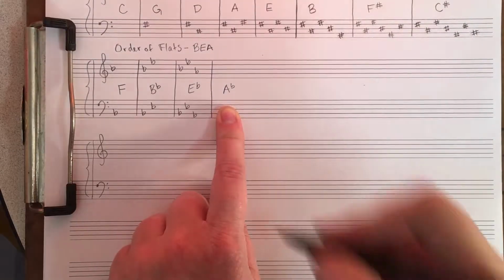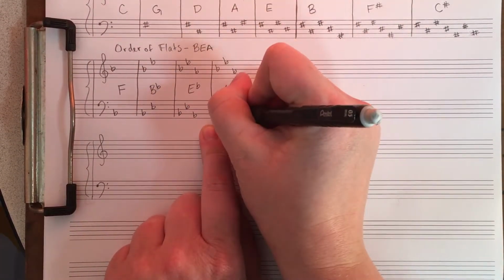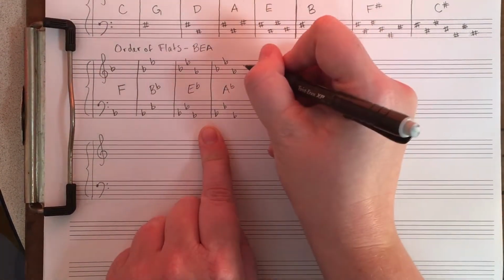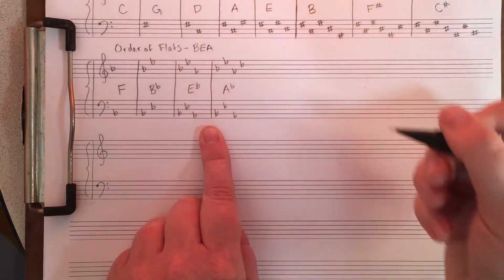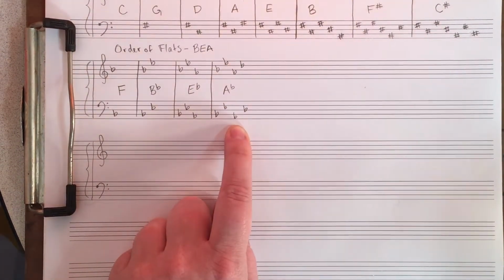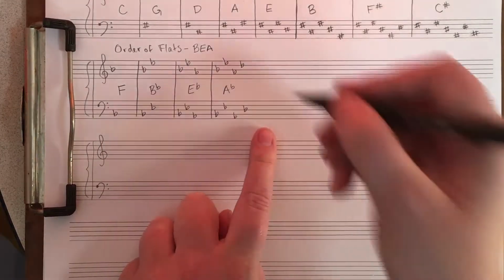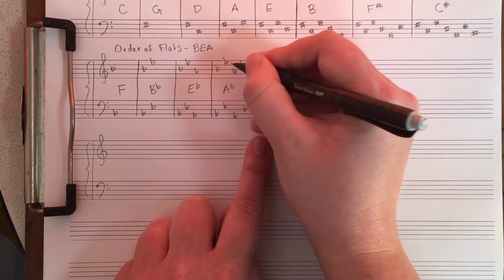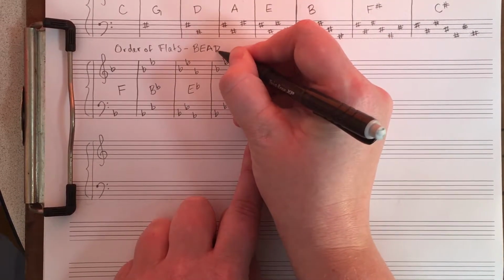So A flat has 4 flats. We already have the first 3, B, E, A. We're going to add D flat in this one. Now we're going to add D flat. D flat in treble clef goes on the 4th line, or D5. In bass clef, it goes on the 3rd line, or D3. Okay, go ahead and draw a line. Add that flat, so we had B, E, A, D. We're going to add that to our order of flats.